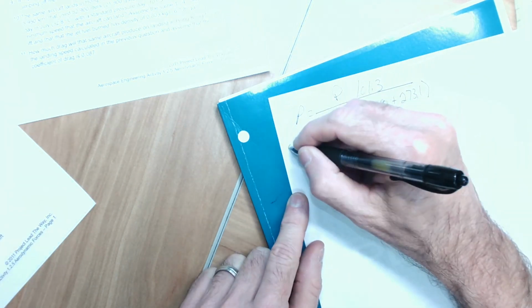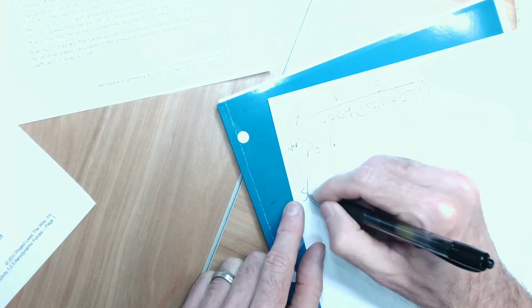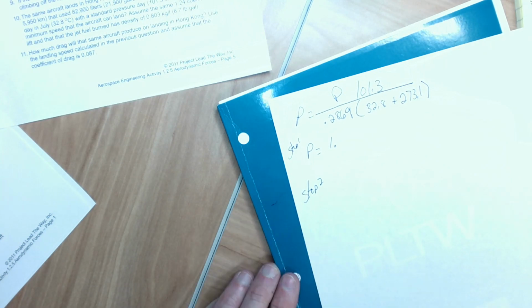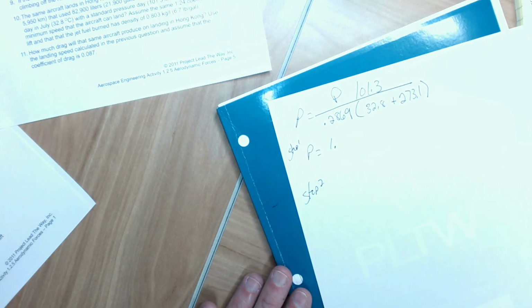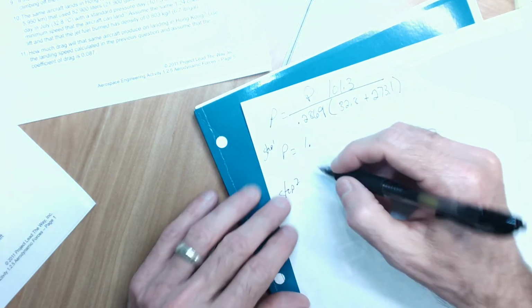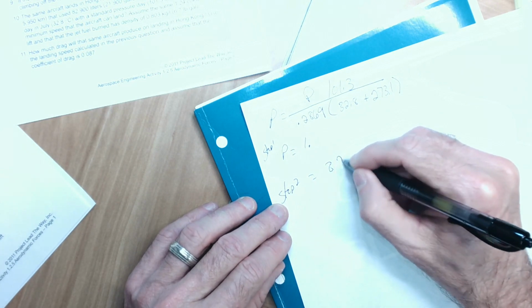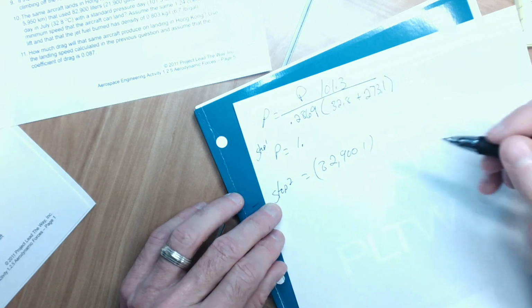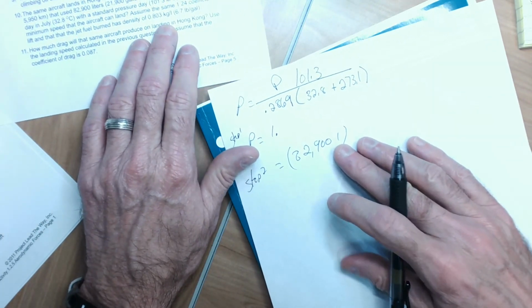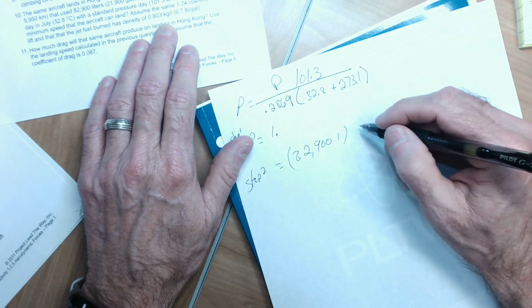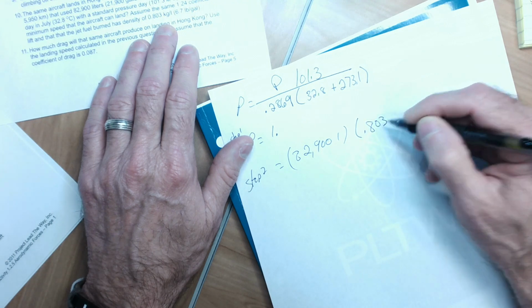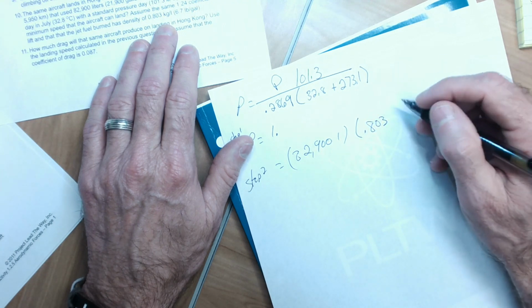Now, this is step 1. Step 2 is we need to calculate the mass of the fuel burned. So to calculate the mass, we burned 82,900 liters of fuel, but each liter weighs 0.803 kilograms per liter.